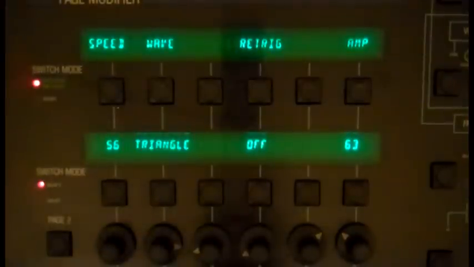The LFO page will prompt which of the 5 possible low-frequency oscillators to edit. Controls are speed, shape, triggering, and the amount. Page 2 has controls for lag and retrigger mode.